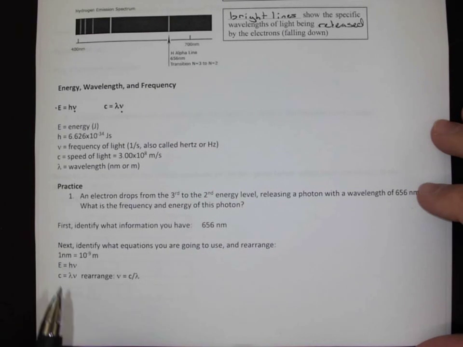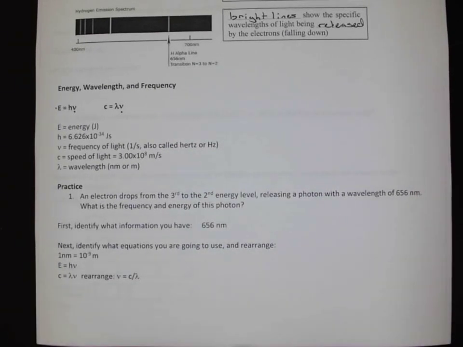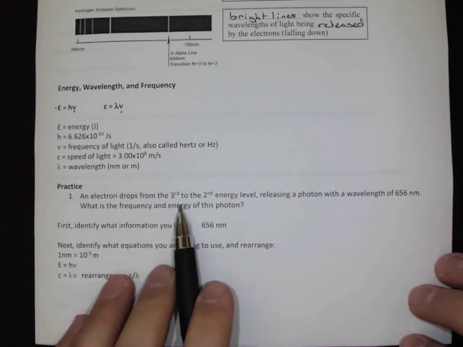Okay? So here's our first practice question. The question says, an electron drops from the third energy level to the second energy level, releasing a photon with a wavelength of 656 nanometers. What is the frequency and energy of this photon? So when we look at this question, first of all, we notice, okay, energy is being released, right?